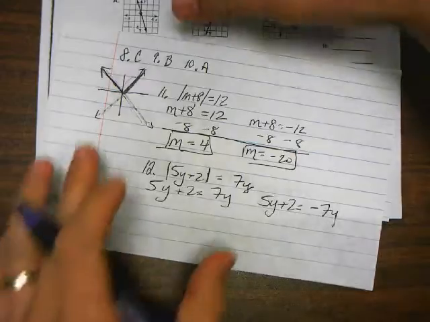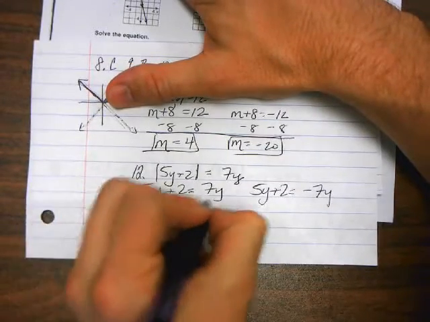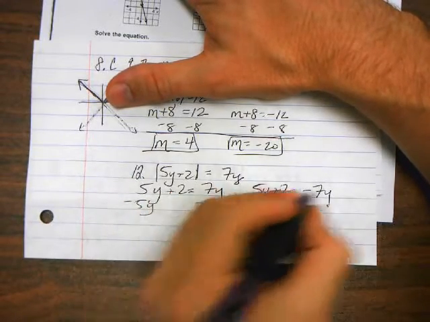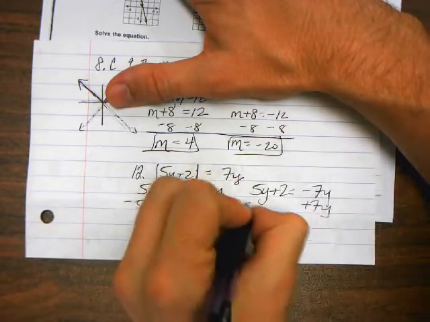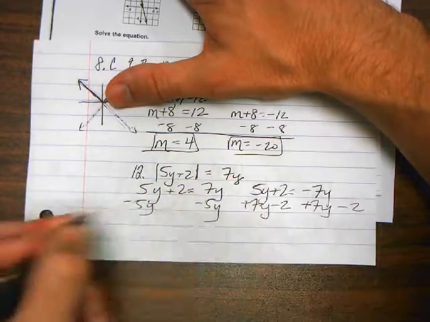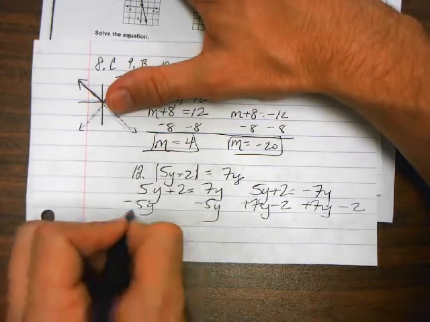All right, so let's solve this out. I'm going to subtract 5y over here. I'm going to add 7y over here. I'm going to subtract my 2. And let's figure out where we end up.